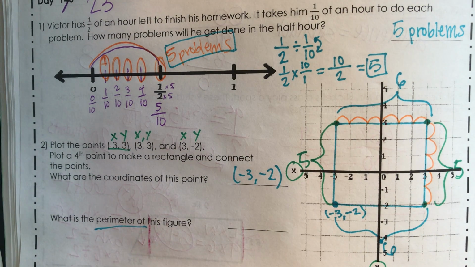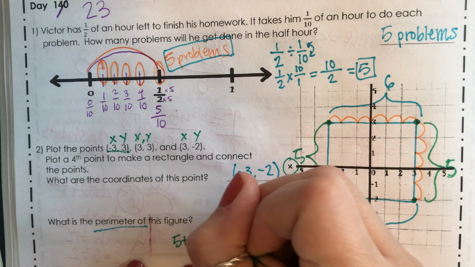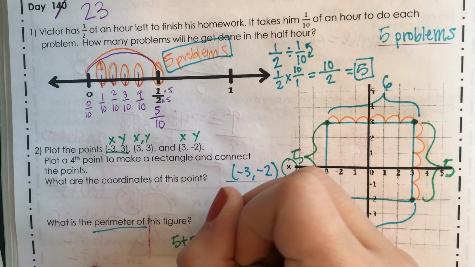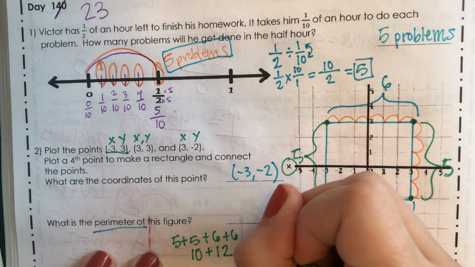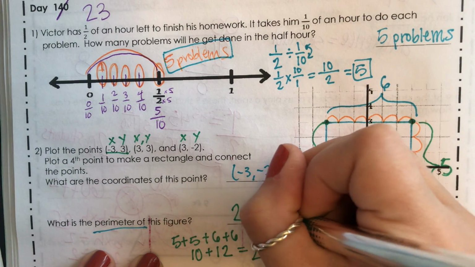So we're going to go ahead and find the perimeter by adding up all of our side lengths. So we have 5 plus 5 plus 6 plus 6. 5 and 5 is 10. 6 and 6 is 12. And 10 plus 12 is going to give us 22. So the perimeter of this figure is 22 units.